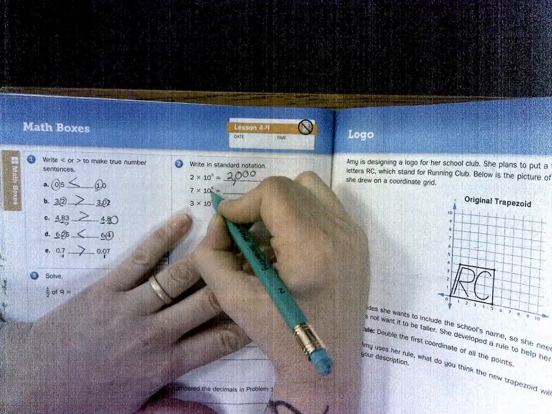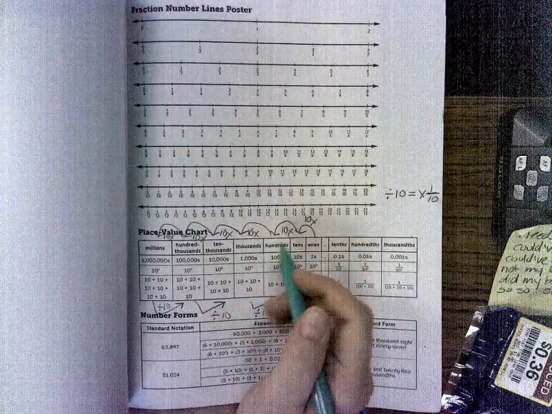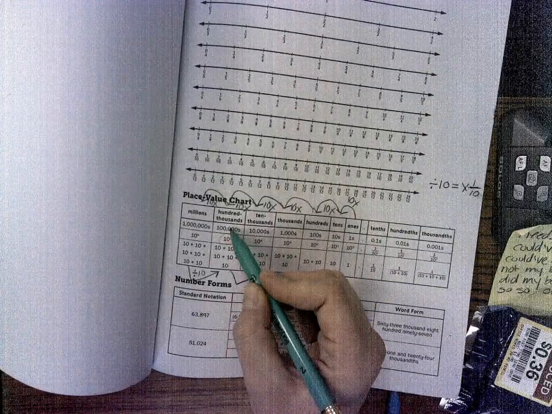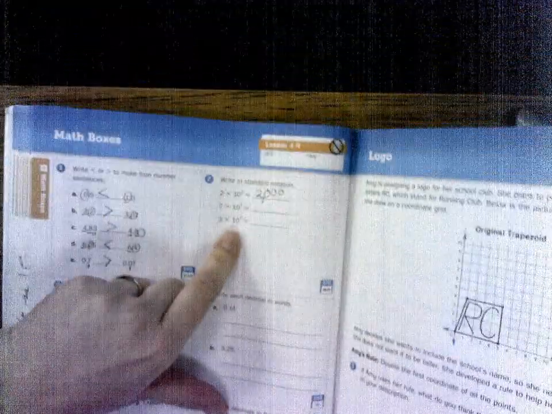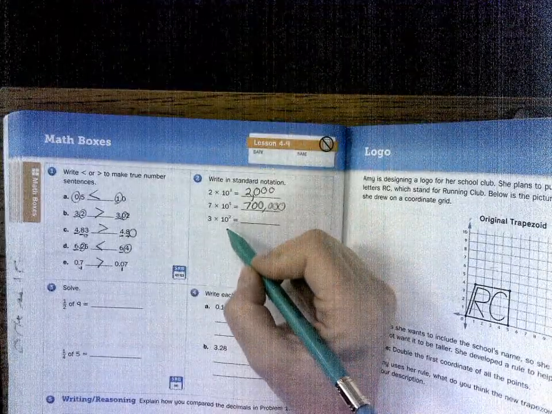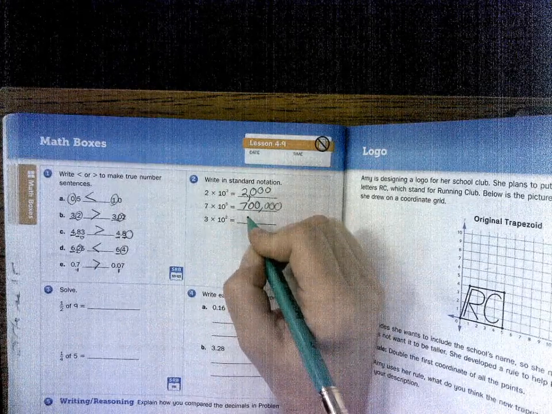10 to the power of 5, well, that's 10 times itself 5 times. My goodness, my words lately. So I'm going to come on over here to 10 to the power of 5. That is 100,000. That has 5 zeros. So 100,000 times 7 is 700,000. 10 to the power of 2 is 10 times 10. And I know 10 times 10 is 100. And 100 times 3 is 300.